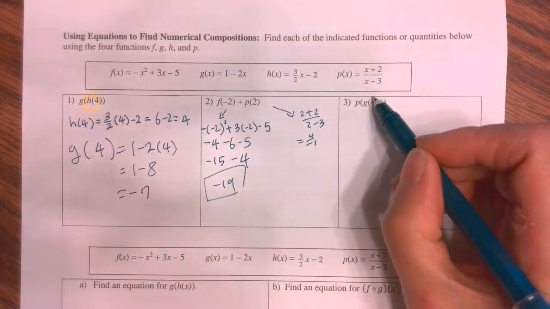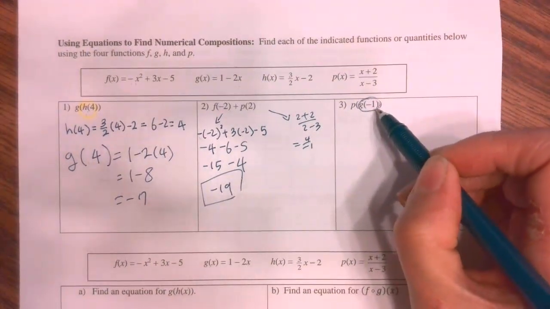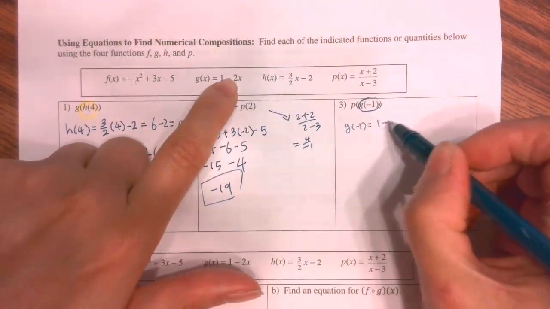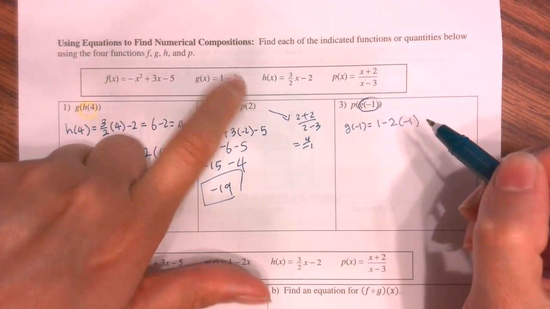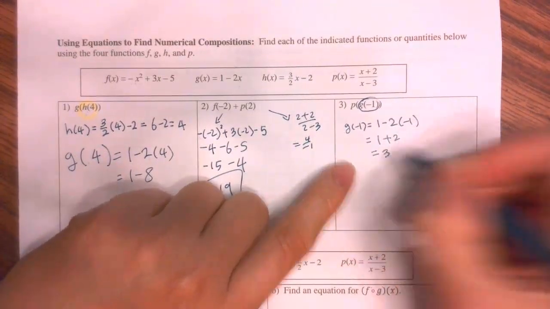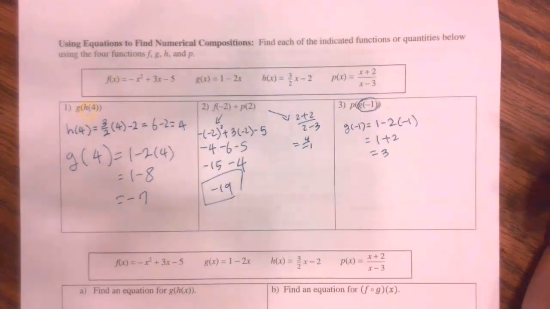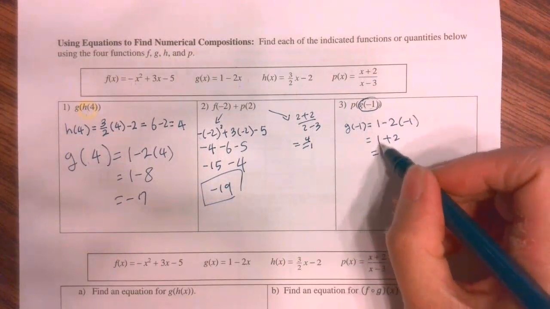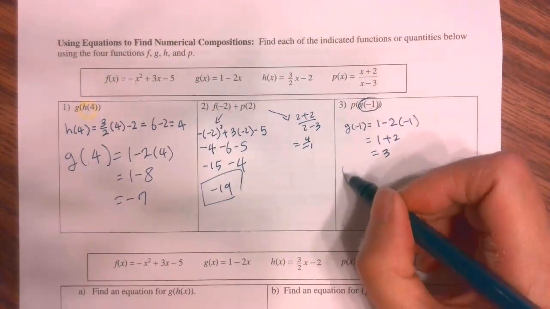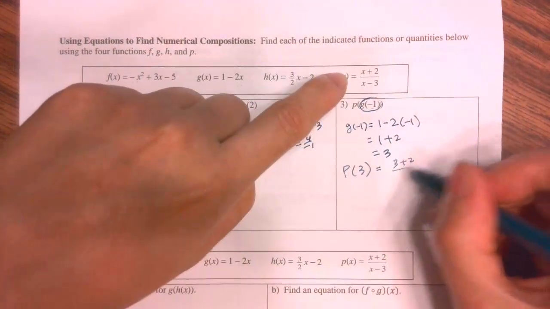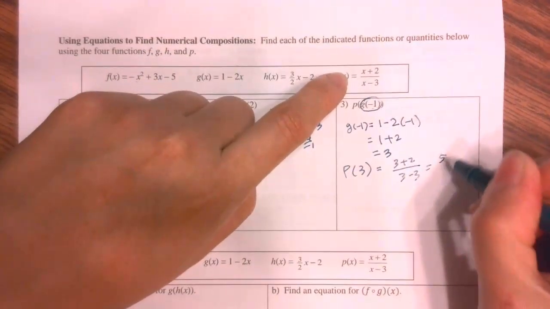Last one. Start from the inside. G of negative 1. So g of negative 1 is take that negative 1, plug it into your x right there. So 1 plus 2, 3. Now what? So the circle thing is 3, so I'm going to take that 3, plug it into function p. Like that. 3 plus 2, 3 minus 3 is 5 over 0.